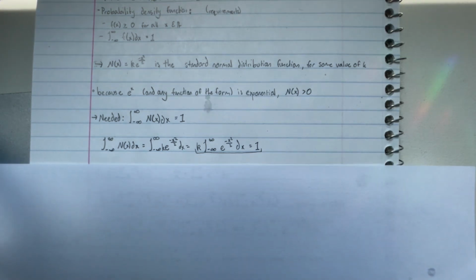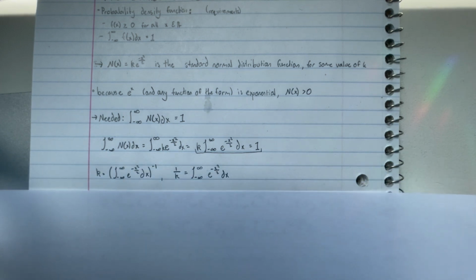Right now, we cannot solve this problem because the integral of e to the negative x squared over 2 dx cannot be solved as we have nothing to use substitution for and there is no formula for this yet. Let's simplify this problem. First, we can divide both sides by k, which is the equivalent of taking the inverse of this integral. Now we have 1 over k equals the integral from negative infinity to infinity of e to the negative x squared over 2 dx.